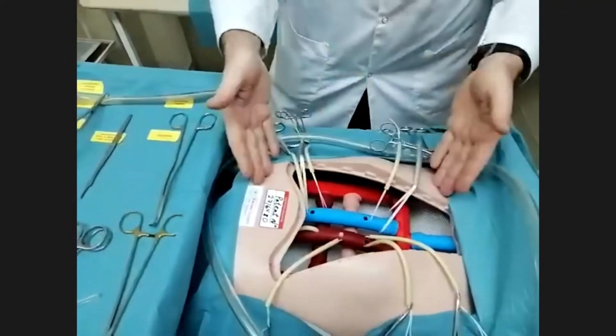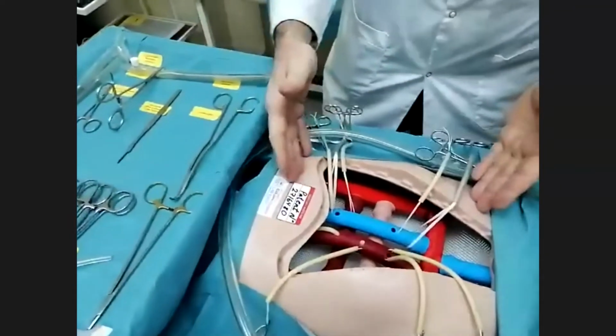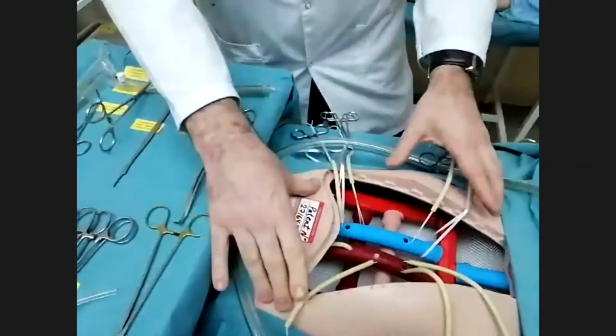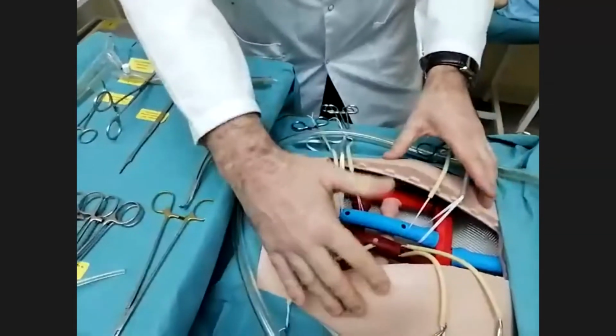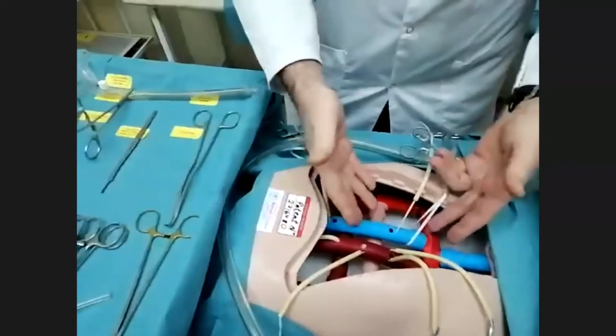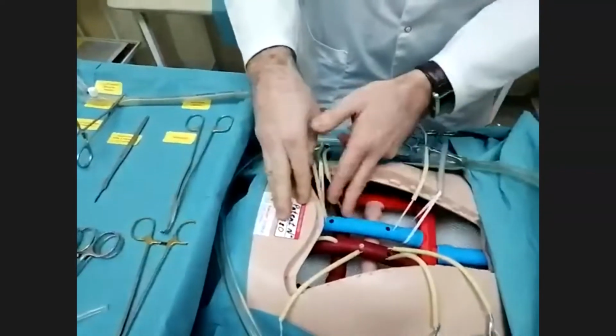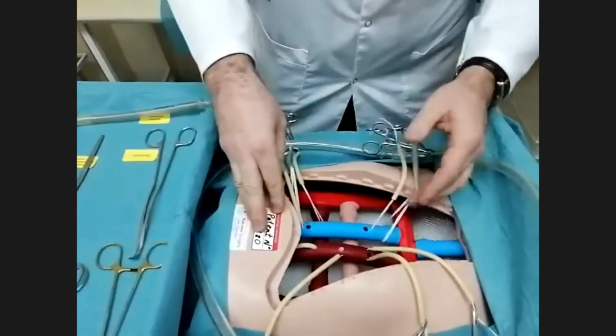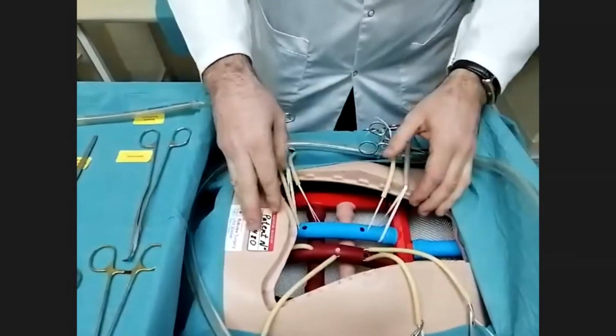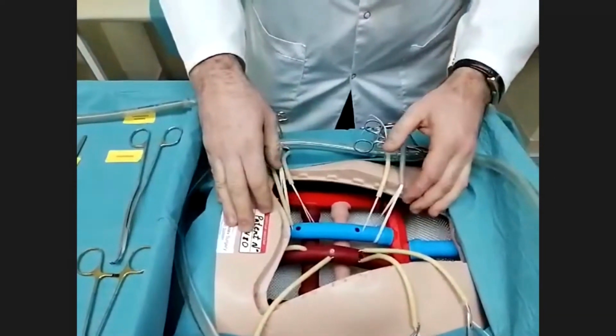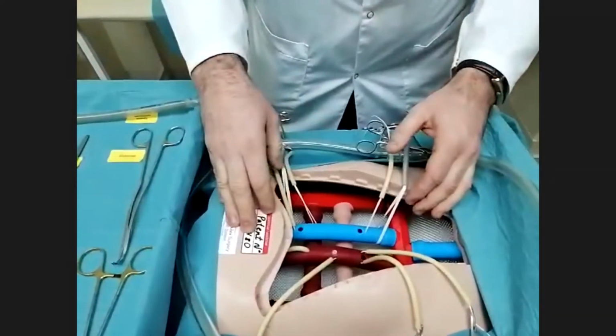Okay, this is our simulator. You can see it's a simple box, an open chest box, and here you can see the different tubes, different colors. It's an imitation of the great arteries of the heart.